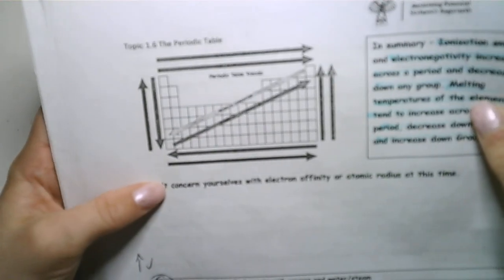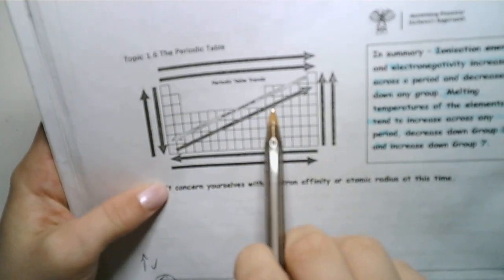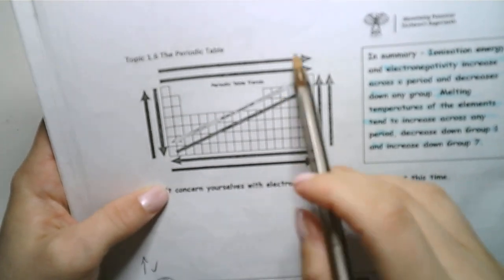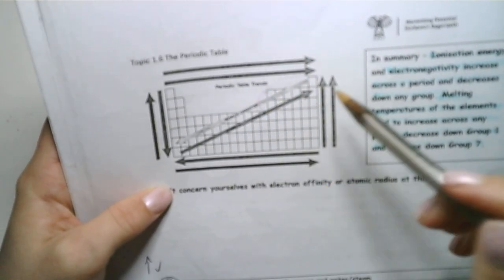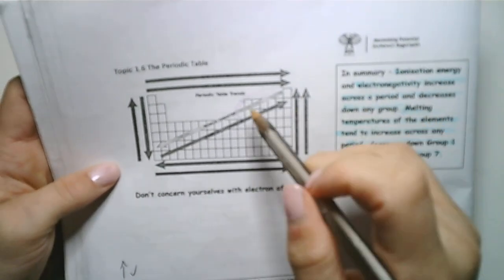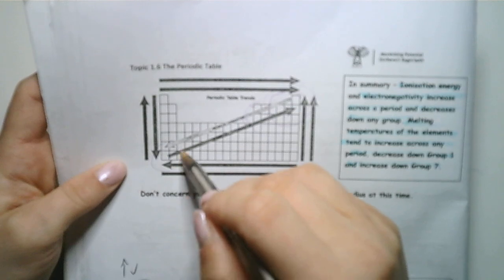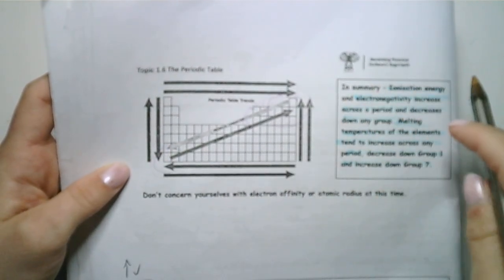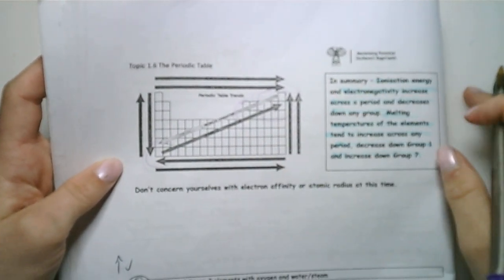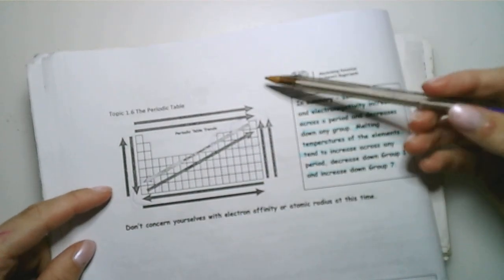That's your little trend. So the more electronegative elements, is the word I want, are over here, and the less ones are over here. So the very electronegative element will be fluorine, not very electronegative will be francium, because they're at polar opposites of the periodic table. So ionization energy and electronegativity increase across a period and decrease down any group.